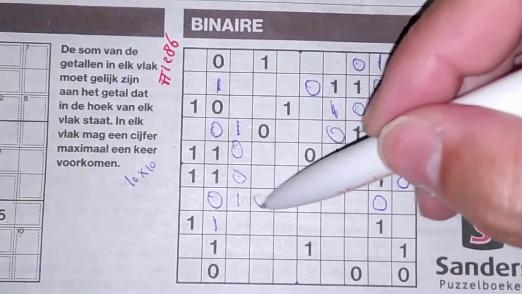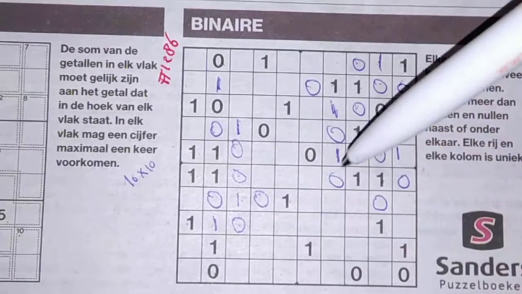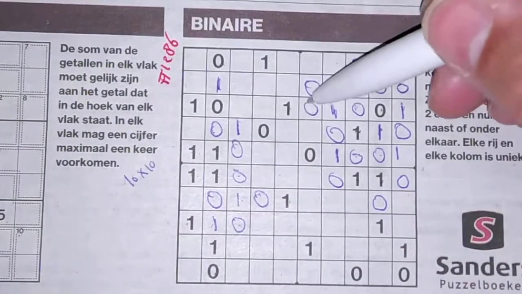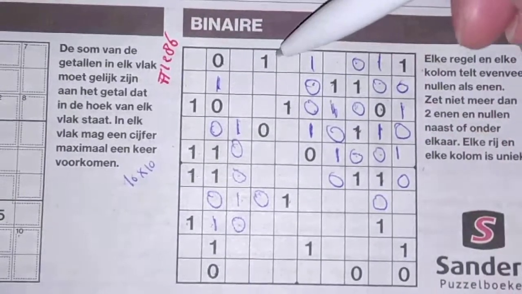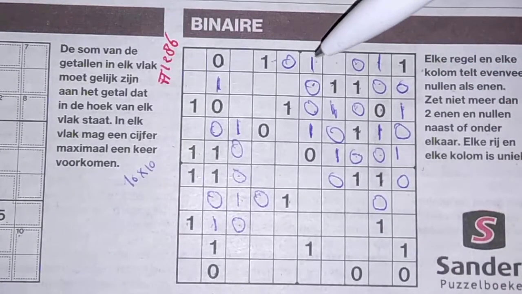Between two ones comes an O. Double one, here no, there O. Between two ones comes an O. Double O, here one, there one. Between two ones comes an O.